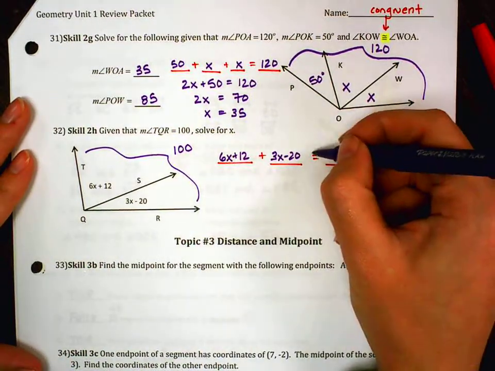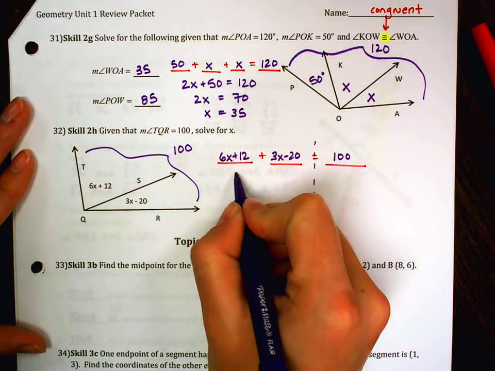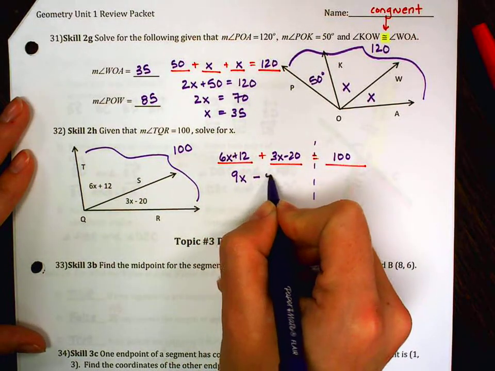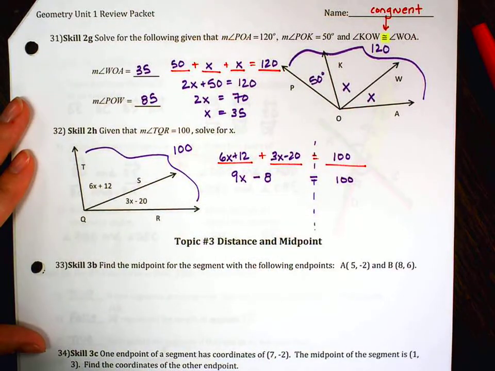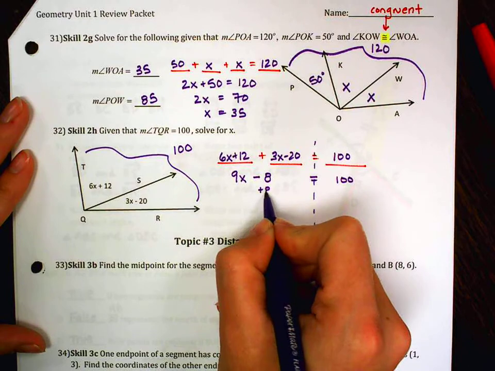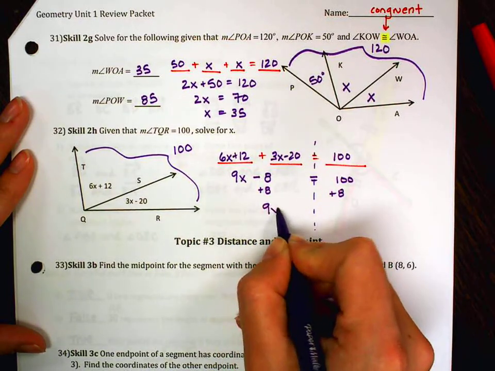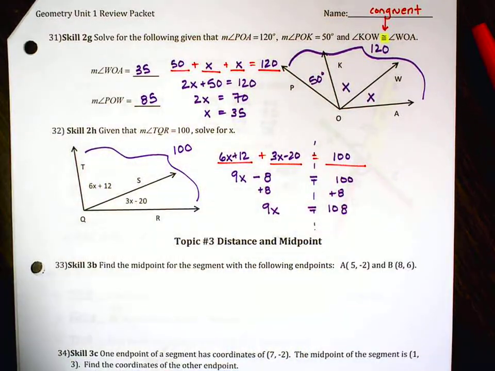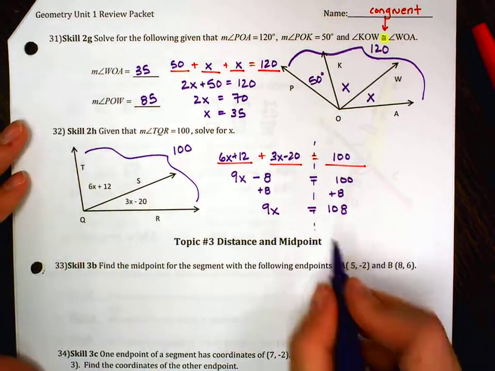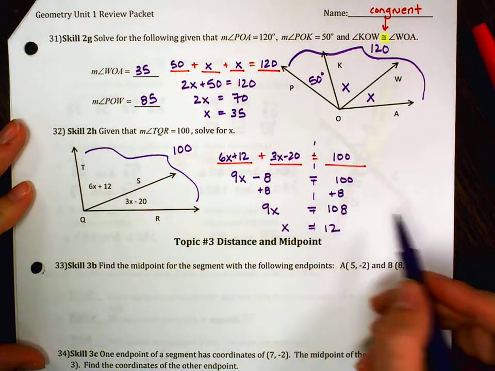So first, because all of my x's are on the same side of the equal sign, I need to combine my like terms. So I have 9x minus 8. Okay. To get x by itself, remember I'm going to add 8 to undo that minus 8. So now I have 9x equals 108. And I can divide 108 by 9, and I get 12. And all they asked us to do is solve for x.